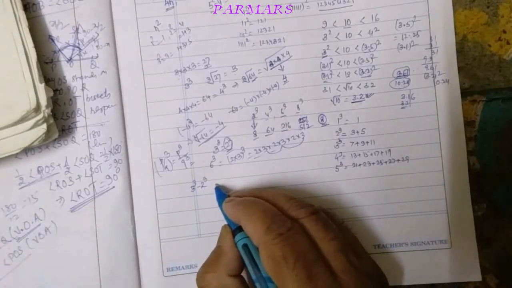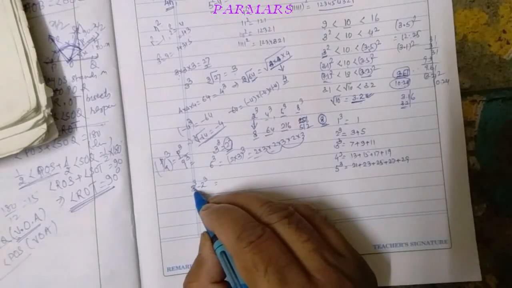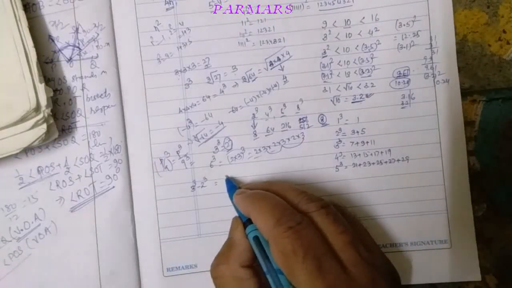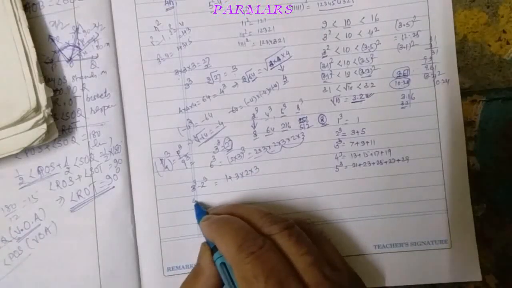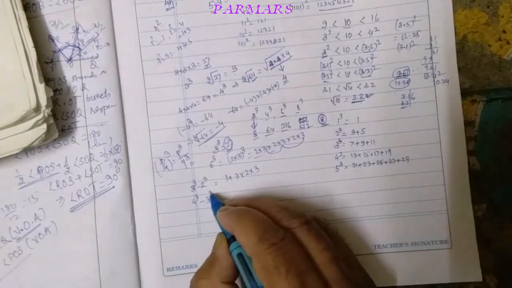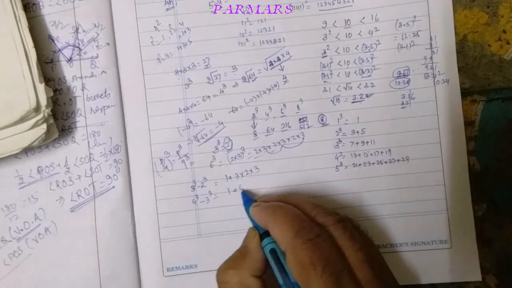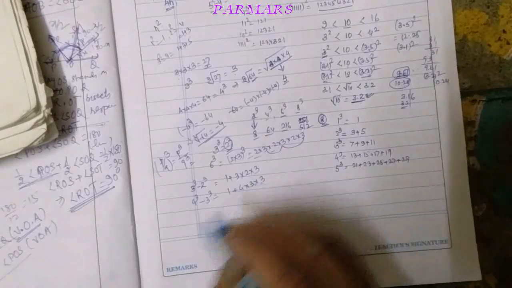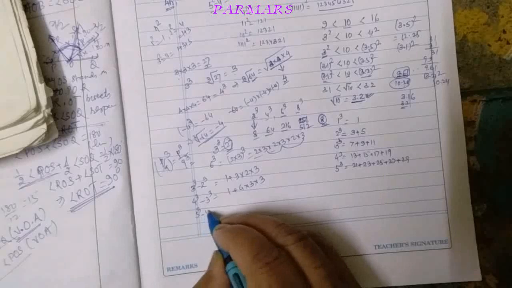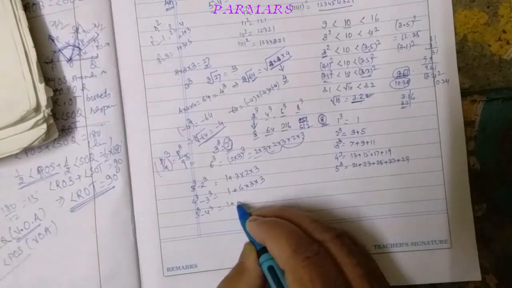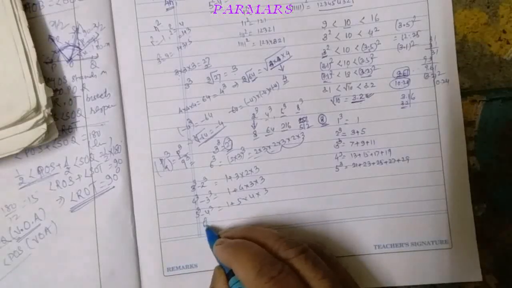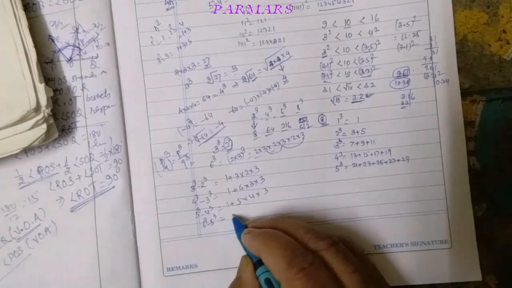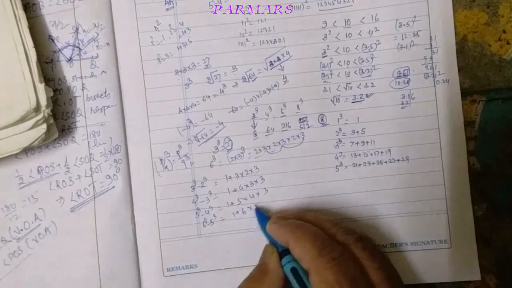Two consecutive numbers, you will find that the difference of cubes is in a pattern. So write down 3 cube minus 2 cube, which is 1 plus 3 into 2 into 3. I am writing down 4 cube minus 3 cube, again 1 plus 4 into 3 into 3. 5 cube minus 4 cube, 1 plus 5 into 4 into 3. 6 cube minus 5 cube, again 1 plus 6 into 5 into 3.